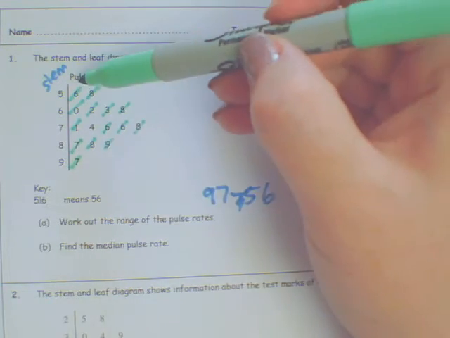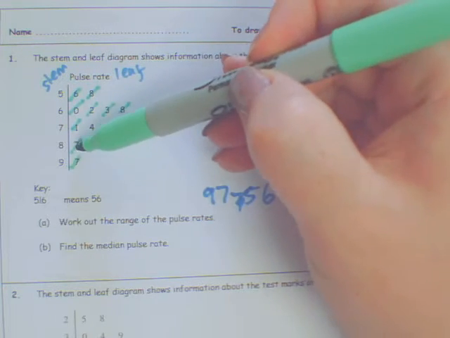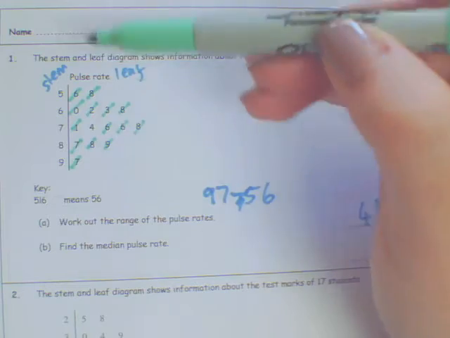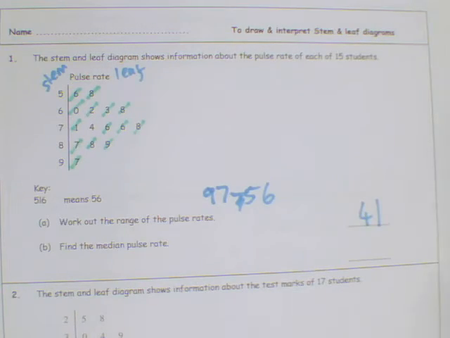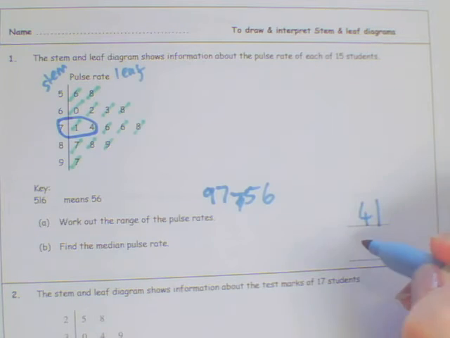Make sure you've crossed off evenly. So 1, 2, 3, 4, 5, 6, 7. 1, 2, 3, 4, 5, 6, 7. So you can see here that the number 4 is left. So my answer is 74, not just 4, please. And that's as easy as it is to interpret a diagram.